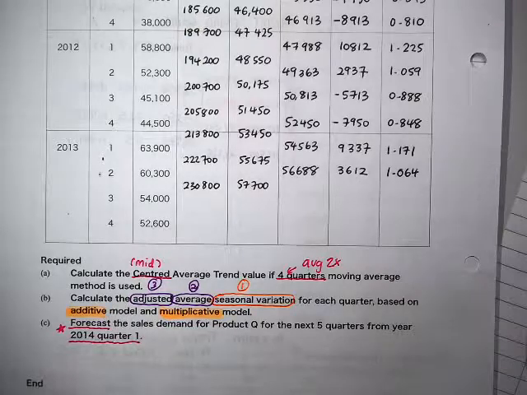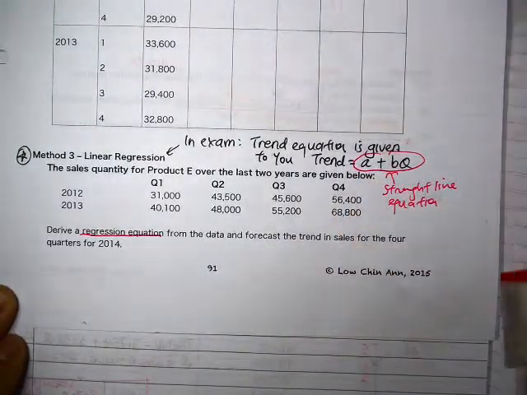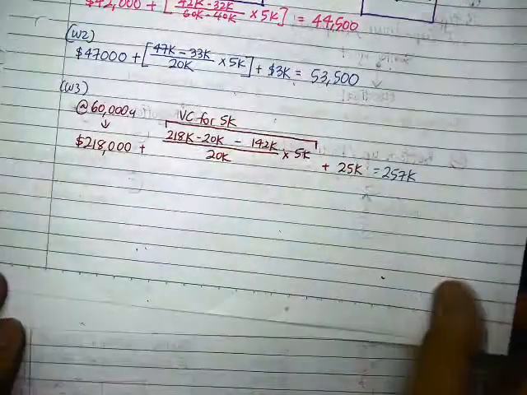When you want to forecast something, let's say for example I want to forecast 2014 quarter 2, then I must get the trend for 2014 quarter 2. Now how do you get the trend for 2014 quarter 2? One way, the easier one, like I said just now, is if the question gave you the trend equation, like what we did just now, we calculated this figure. Okay, where is it?